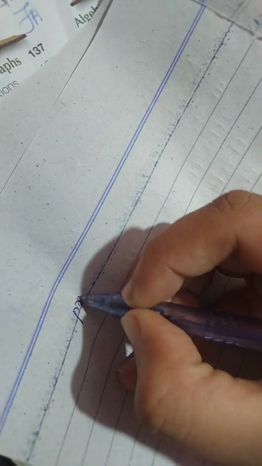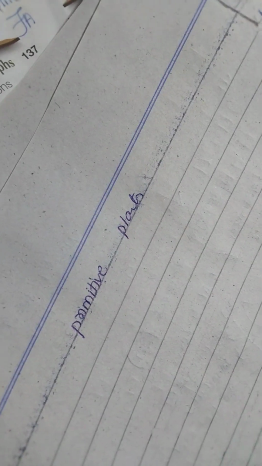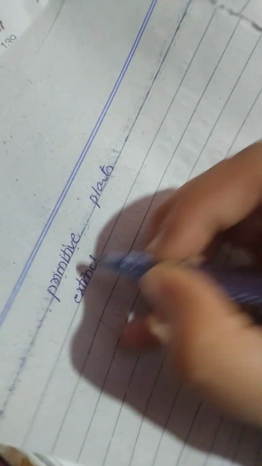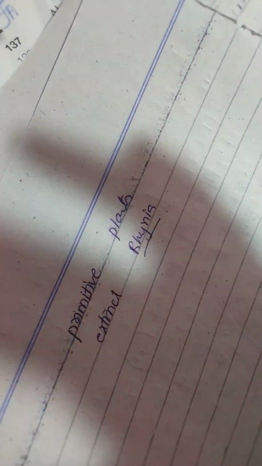Basically, these plants are very primitive plants, and some species have become extinct as well. The extinct species is known as Rhynia. Rhynia is a species which is now extinct, right?